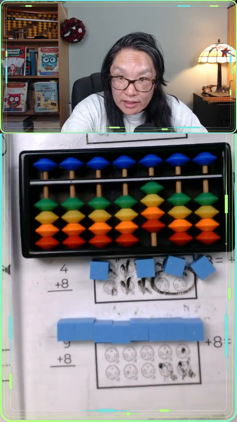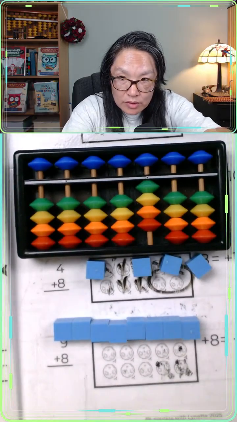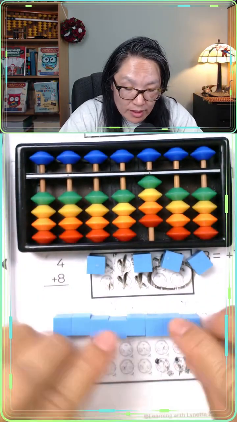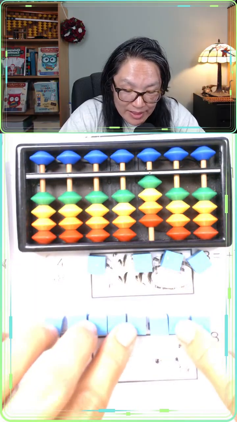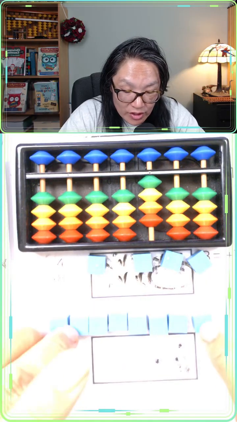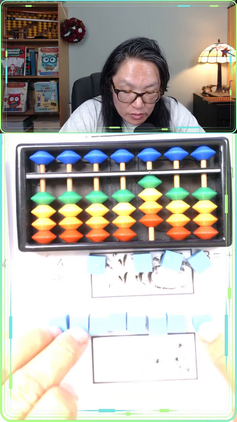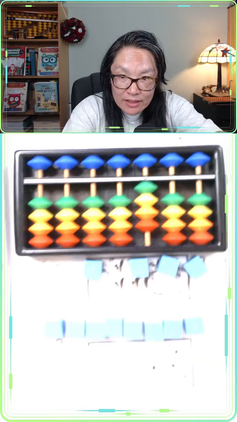Now, when we're looking, guess what? You can combine it all together. Not a problem. You can combine it all together just like mainstream math, right? Abacus actually rearranges and organizes it. We actually have 8. 1, 2, 3, 4, 5, 6, 7, 8. What we want to do is make a 10. How do we make 10 out of it?